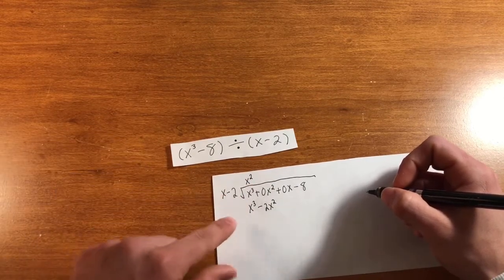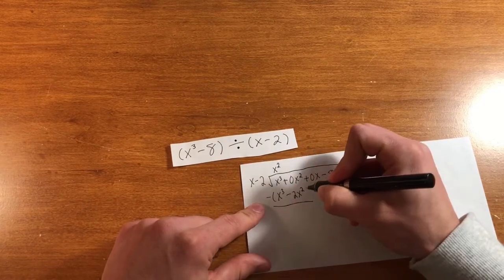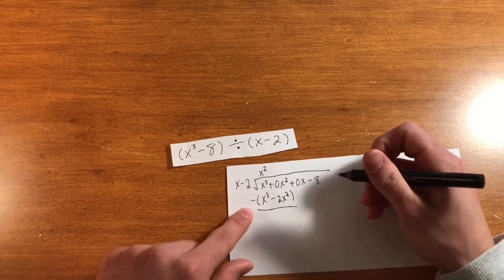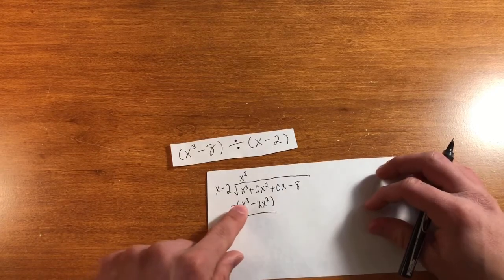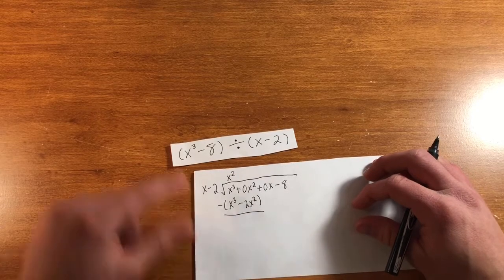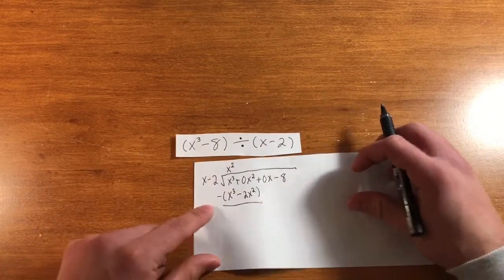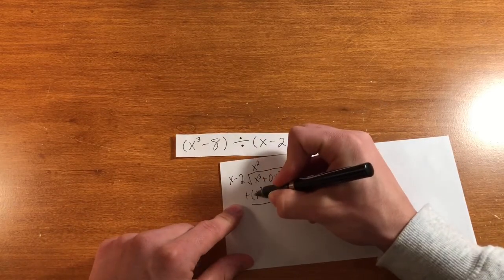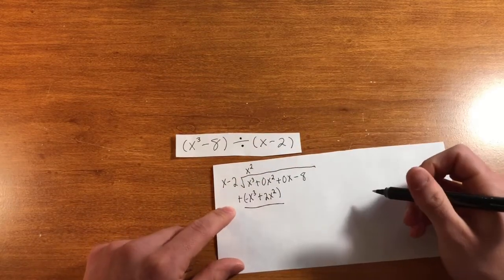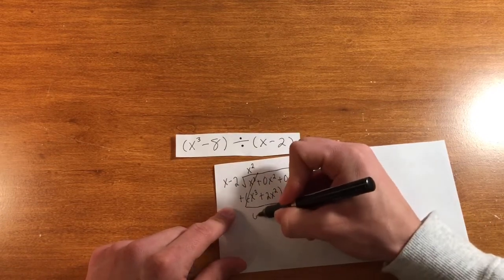Then I multiplied. Now I'm going to subtract. Don't forget to put your parentheses, because that negative symbol is going to go to the x cubed and the negative 2x squared. So just remember that. Be careful. I'm going to distribute that negative into the parentheses, so this will become positive, negative, positive. Great. So x cubed minus x cubed is 0.